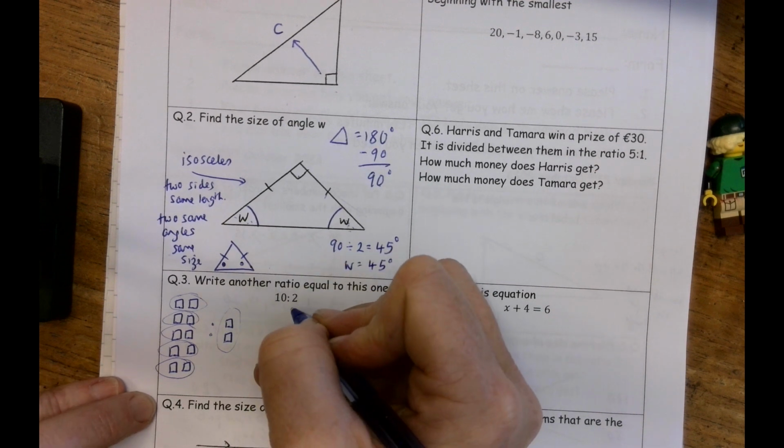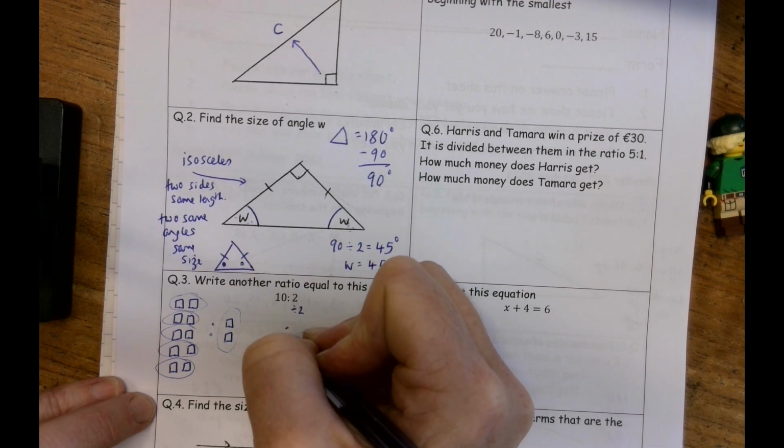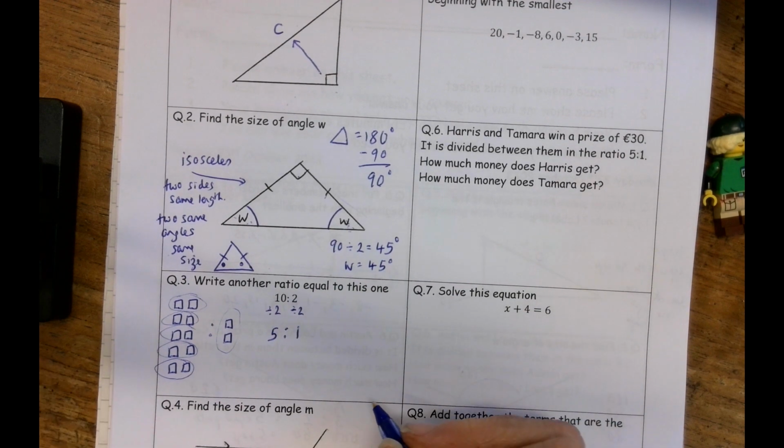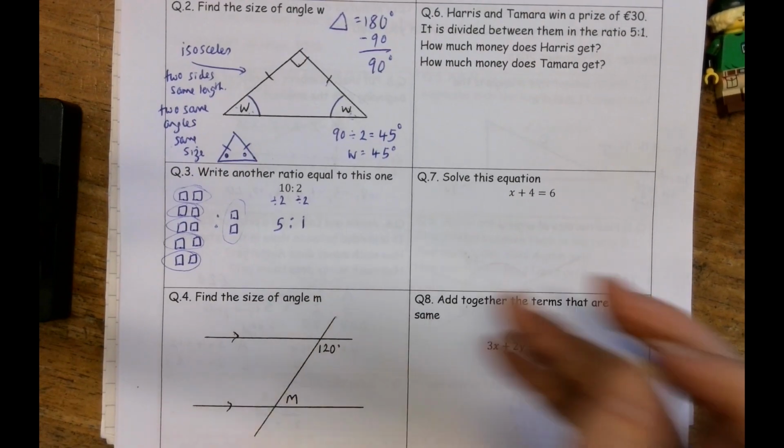So if I divide this by 2, I get 1. And if I divide this by 2, I get 5. So another ratio equal to 10 is to 2 is 5 is to 1.